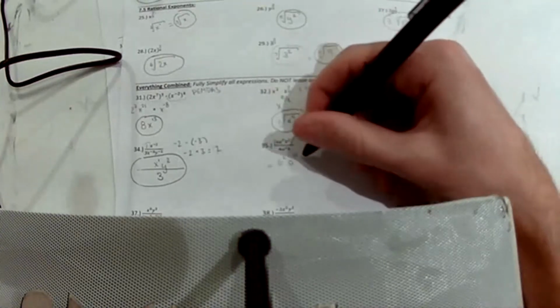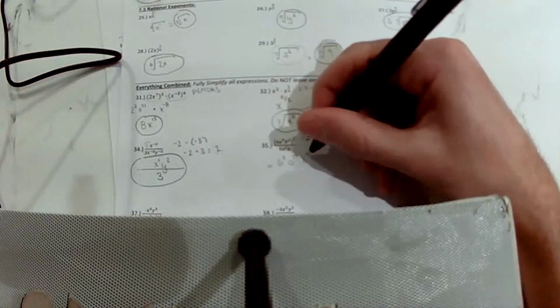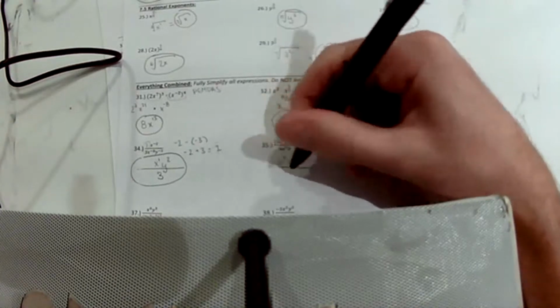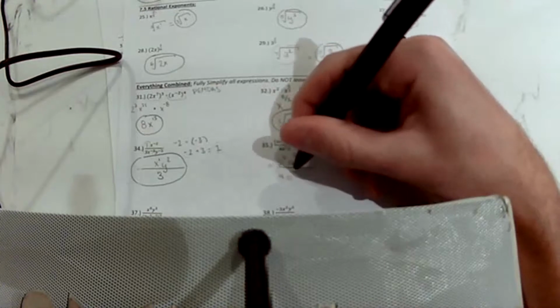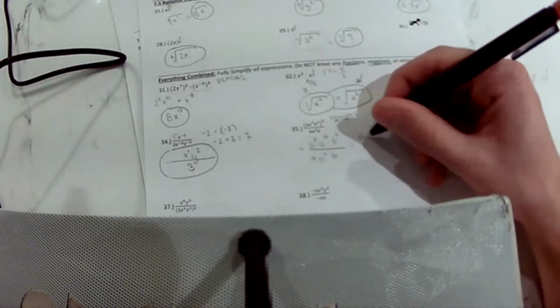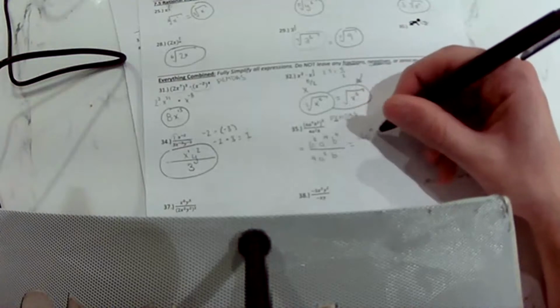So that's a to the 14th. Then b to the 2 times 2, that's b to the 4th, over 4a squared b. Then I've got some simplifying to do because 6 squared over 4 is just easier if I know what this number is. So 6 squared is going to be 36, and then everything else I'm leaving alone for now.